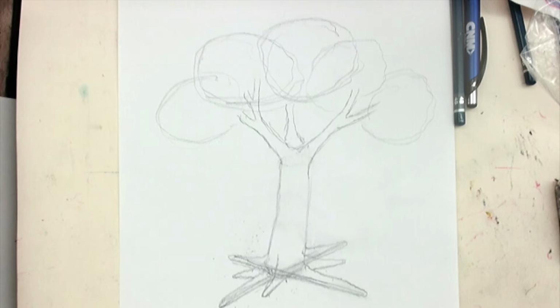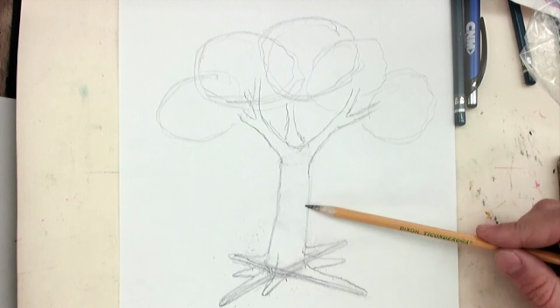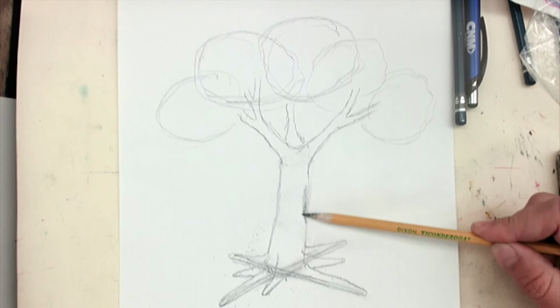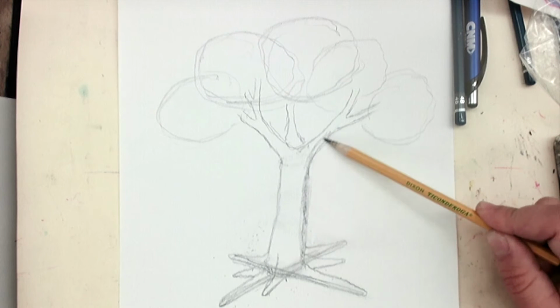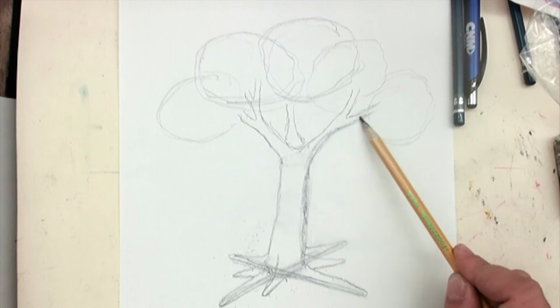So now I'm going to shade everything. I'm going to shade before I add my contours. If I have the light coming this way, I want to shade everything that's either facing to the right or facing down. We're going to assume that the light is higher in the sky.